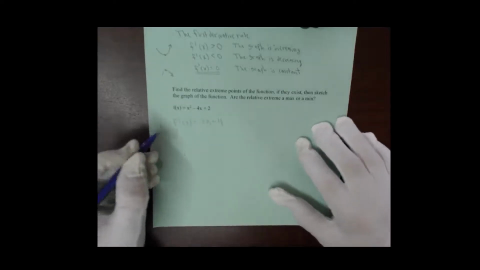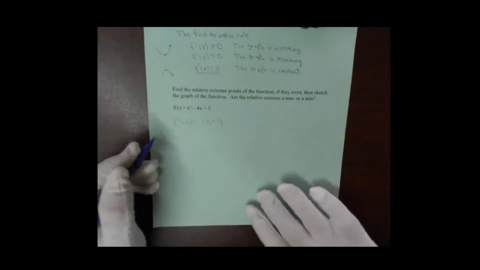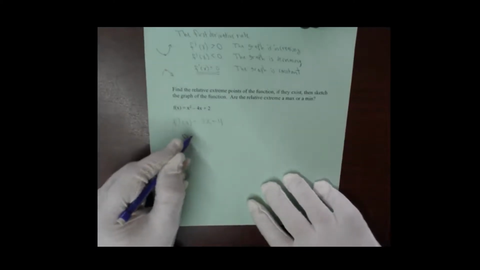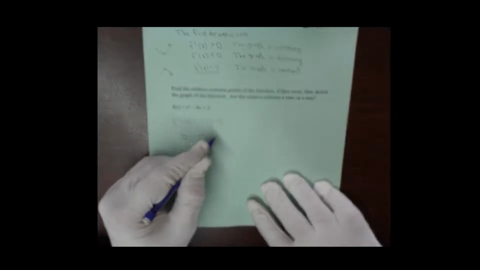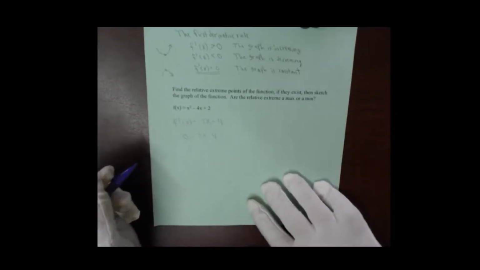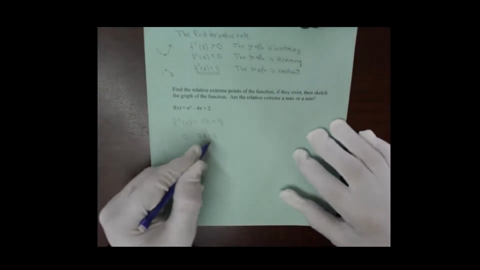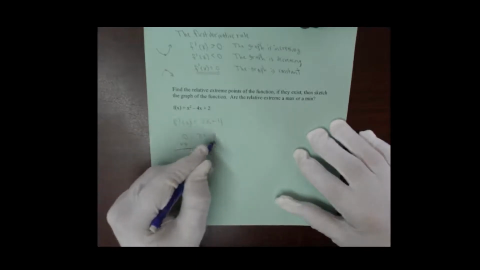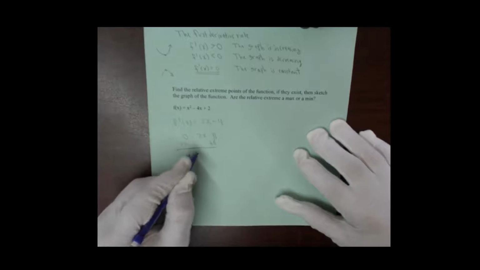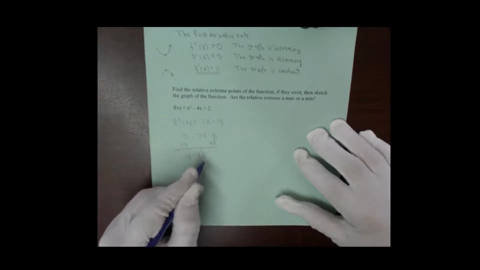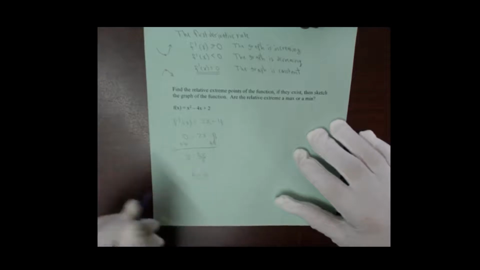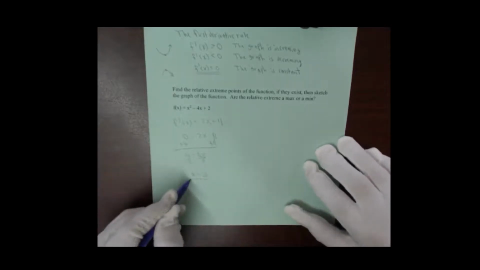Now, let's go ahead and find where its relative maximum and minimum are. We do that by just setting it equal to 0, and then we solve for all values of x. So we have 0 equals 2x minus 4. I'll add 4 to both sides. 4 equals 2x. Divide by 2, and so we get x equals 2. So that means we have a relative maximum or a minimum at the value x equals 2.